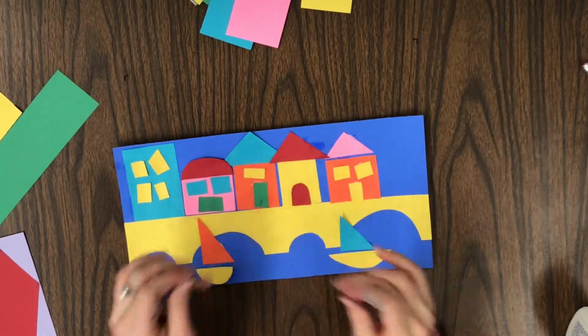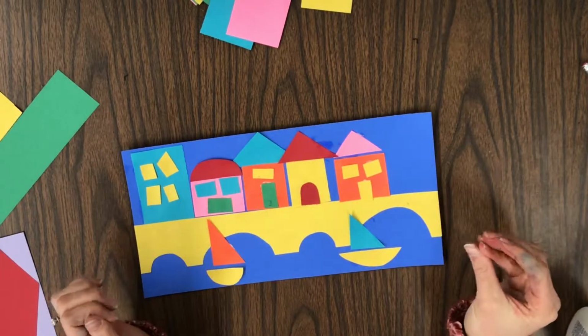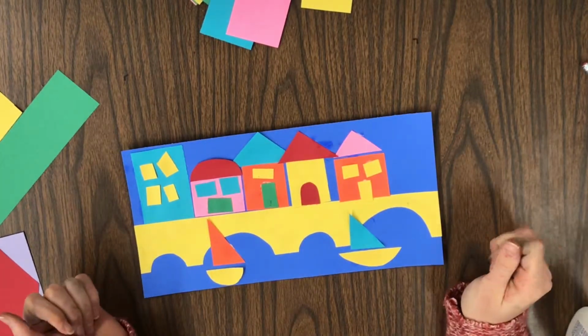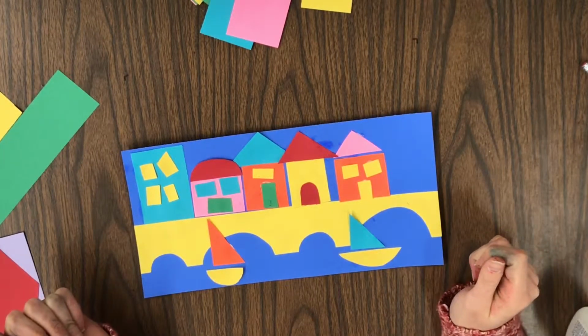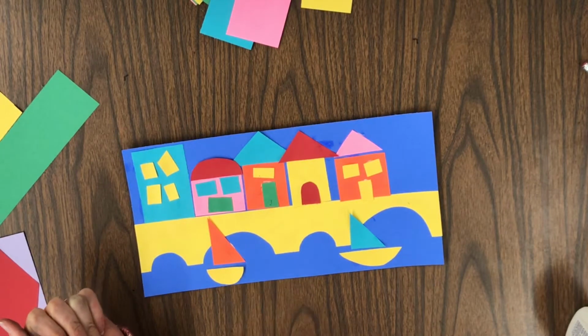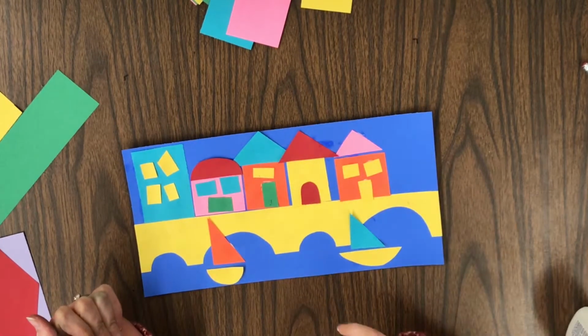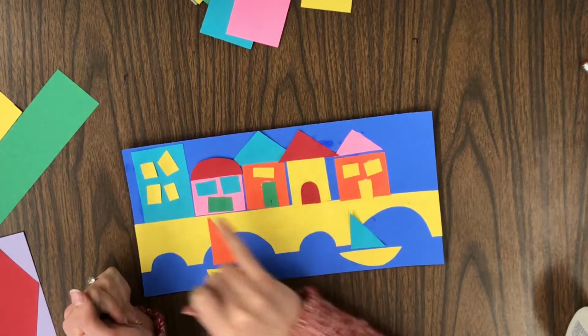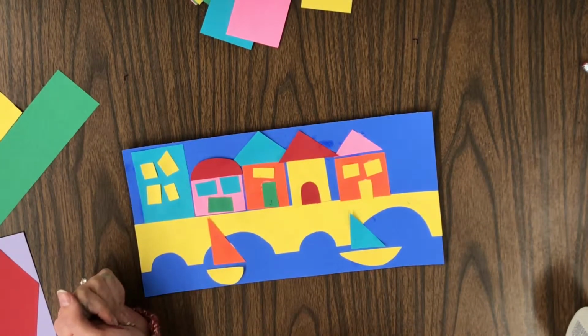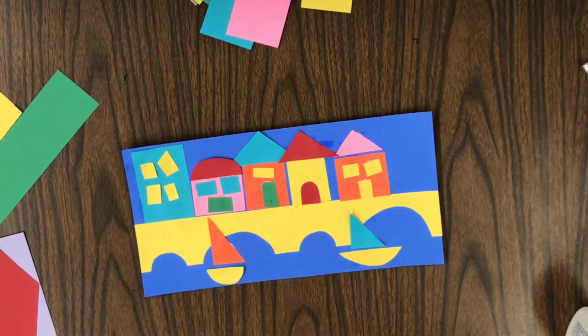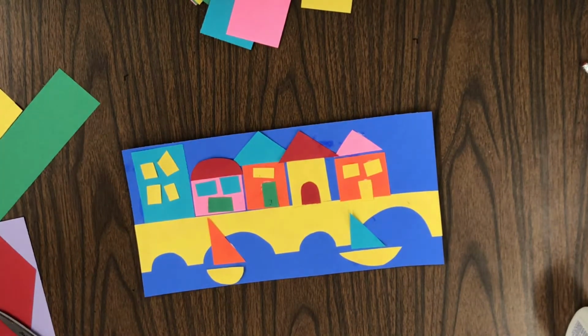All right, and my shape collage cityscape is done. What shapes do you see? I see a semicircle, a triangle, square, rectangle, all sorts of shapes. All right, I can't wait to see what your cityscapes look like today. Good luck.